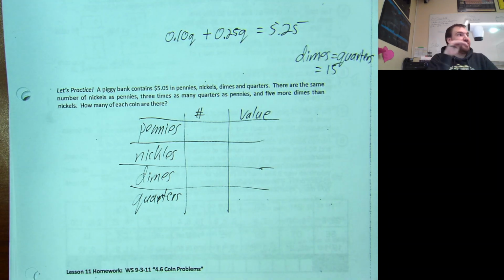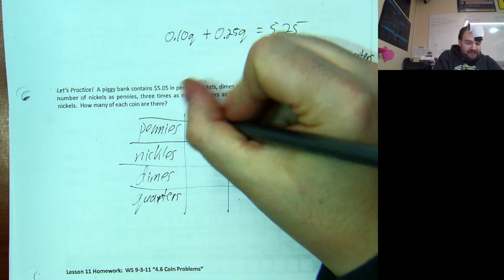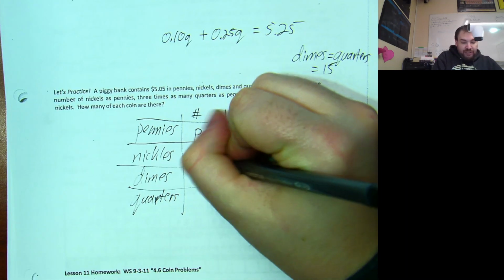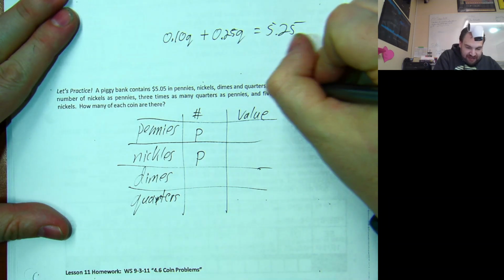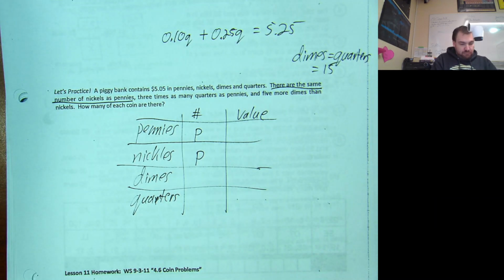If pennies and nickels are the same, what can I do with that information? A single variable to represent pennies and nickels. Which variable should I use to represent pennies and nickels, Carolyn? P. Okay? So if pennies equals P, nickels also equals P because there are the same number of nickels and pennies. We cool with that idea?